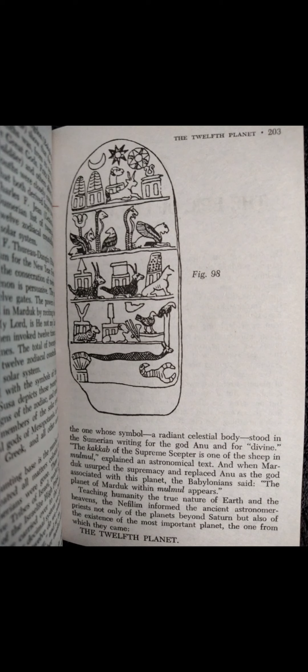And that does it for the entirety of chapter 6, titled The 12th Planet, in Zecharia Sitchin's book, The 12th Planet.